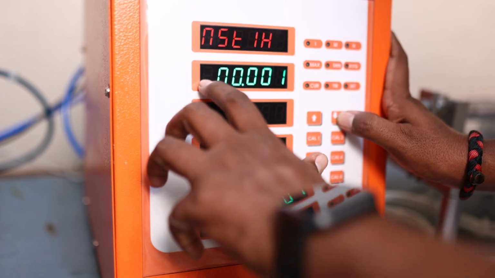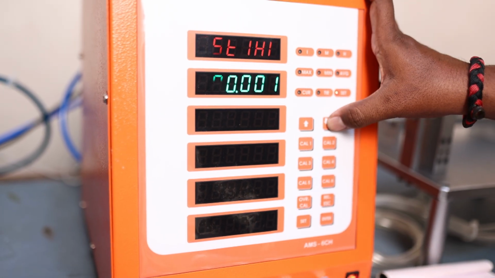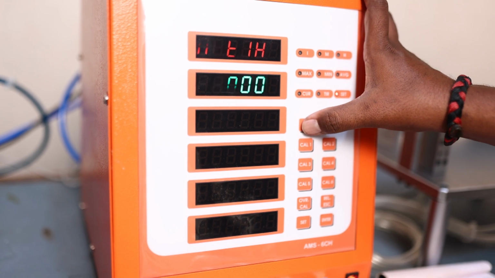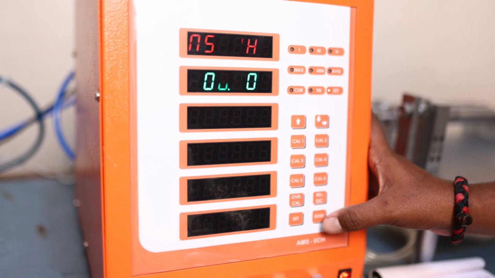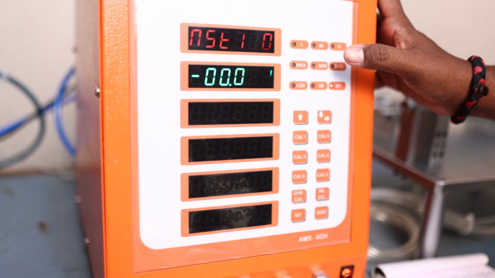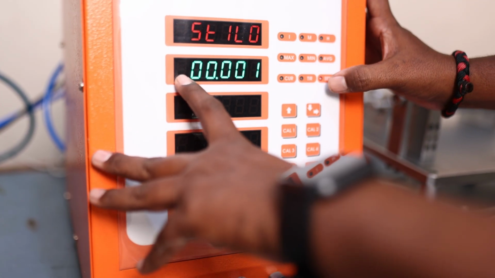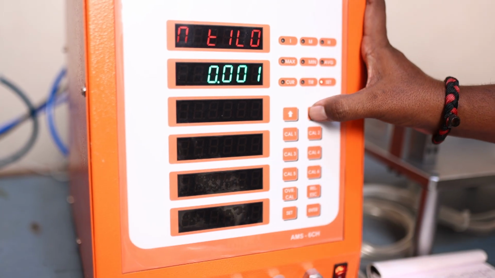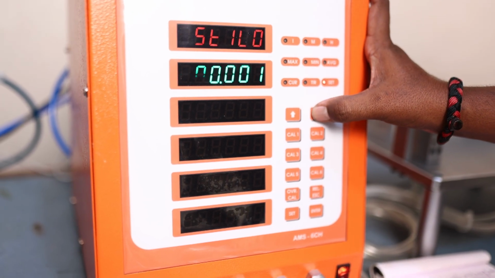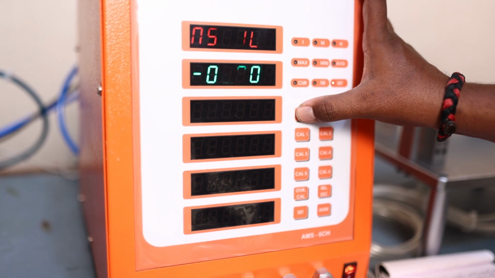In higher master value no minus should come, only 0 value should come. In lower master value a minus should come, for all the channels. Using the shift key I am changing the digit, and using the up arrow key I am changing the values.